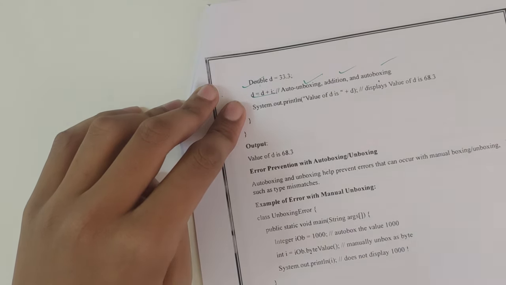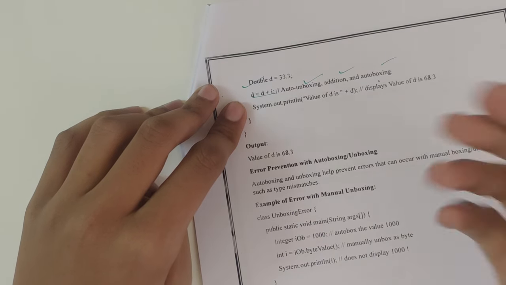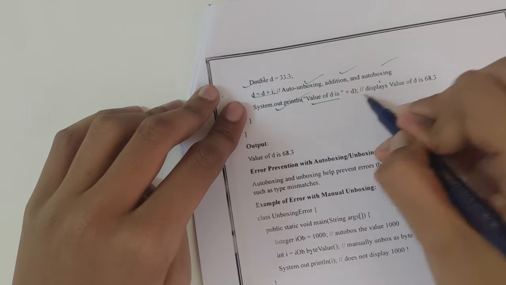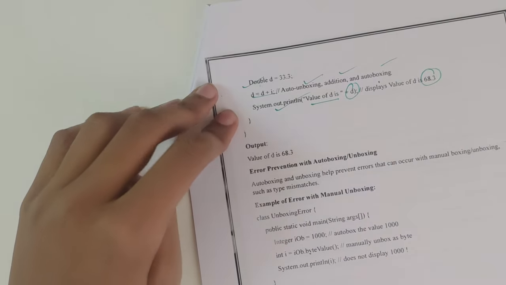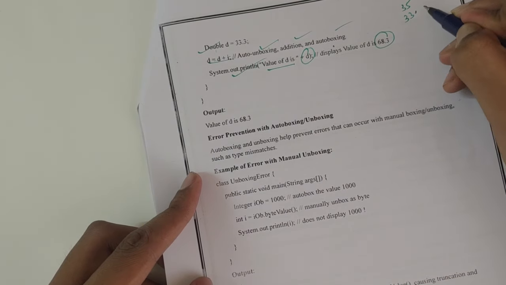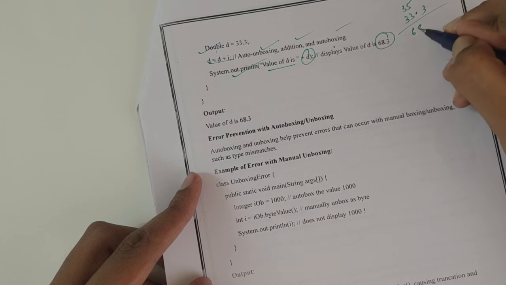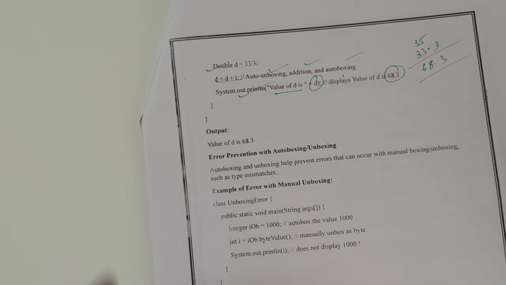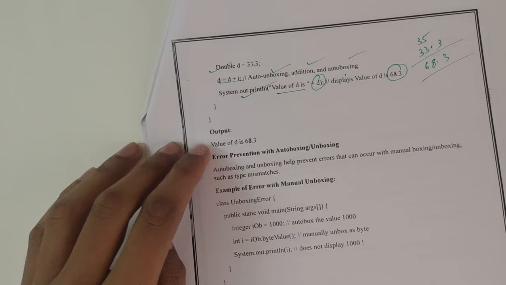So once you unbox it, you perform the operation, then again you auto box, then you print the value, that is value of D is D. Now this particular value will be 68.3. You already have 35 and you have 33.3. The value will get added, that is 68.3. Okay, value of D is 68.3.